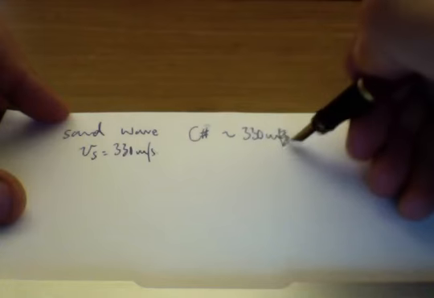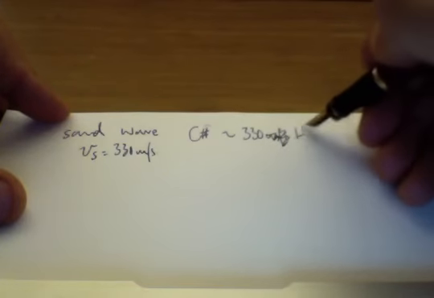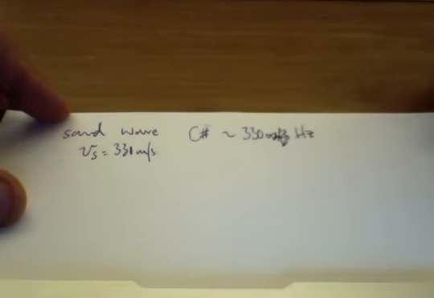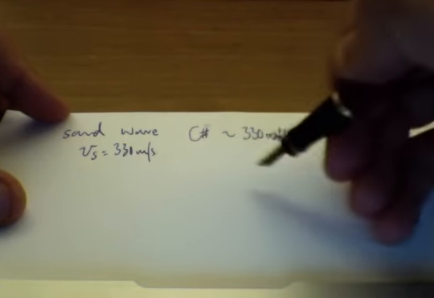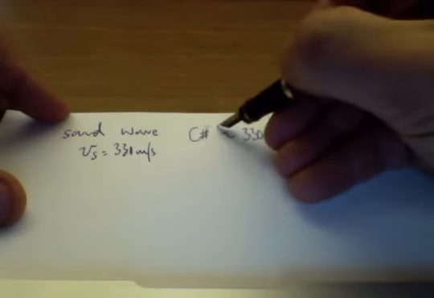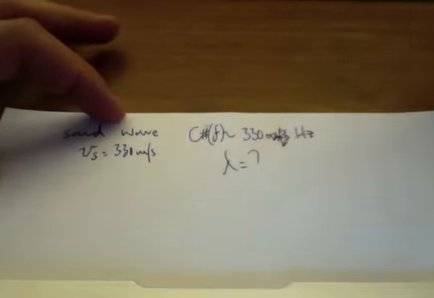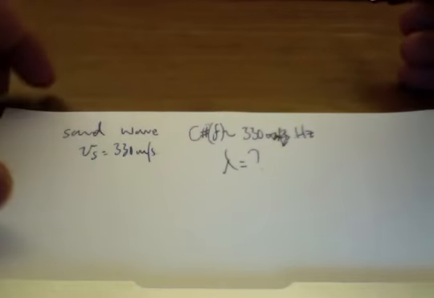And that's 330 Hertz, should I say. But I definitely know that C is approximately 330 Hertz. So knowing that information, what is the wavelength of this sound? Think you know the answer? Hit pause and give it a go. Otherwise, here comes the solution.